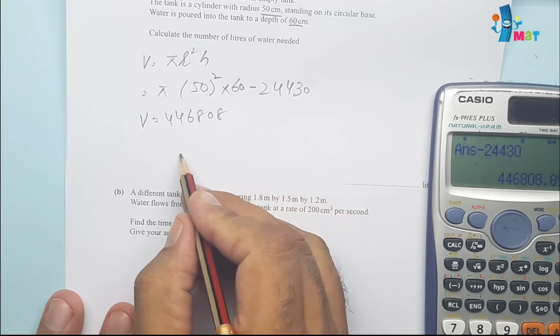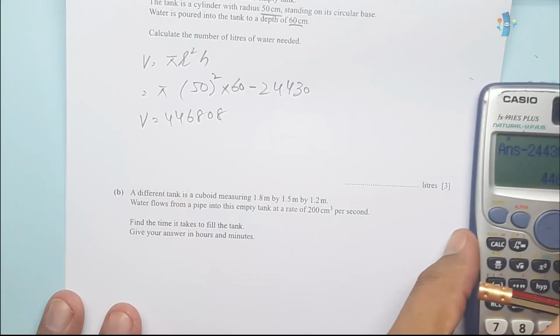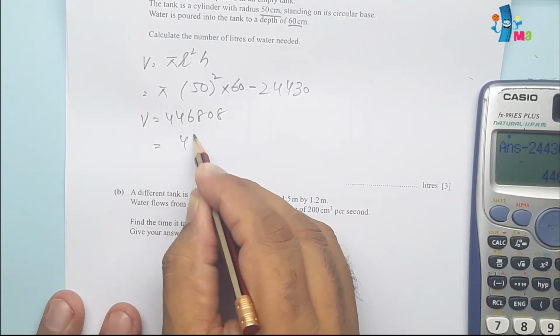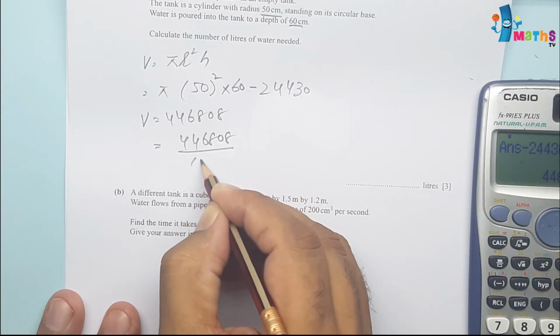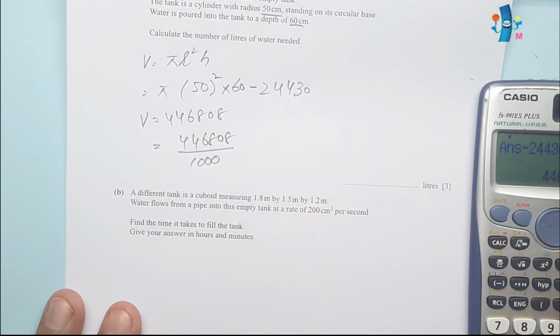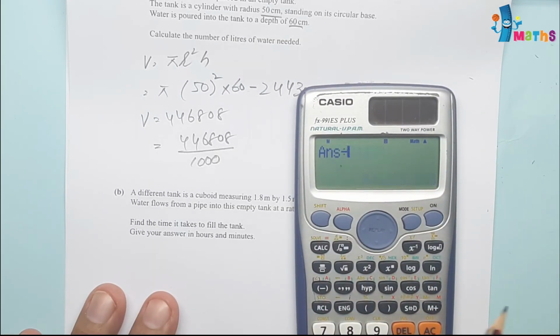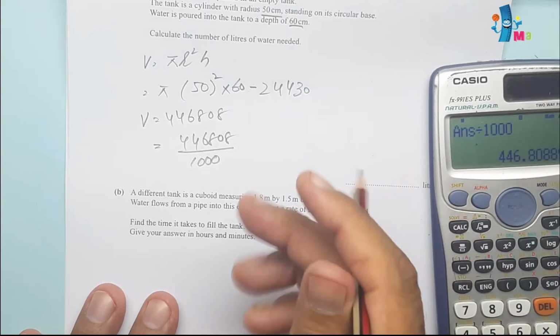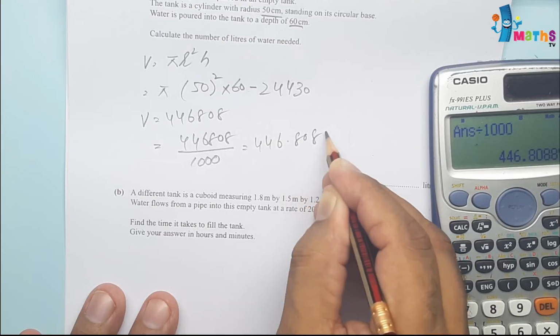And now we have to change to liters, so we'll be dividing this number by 1000 because this is in centimeters cubed. So we'll divide by 1000 and it will be equal to 446.808.